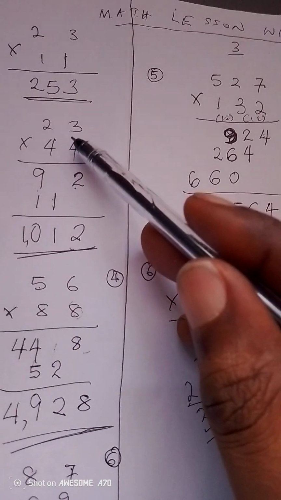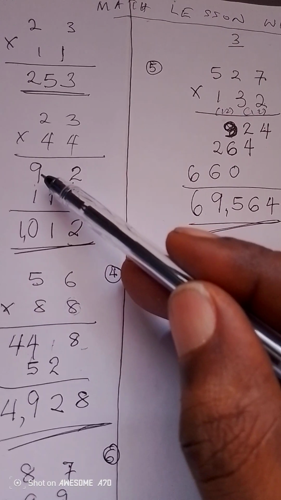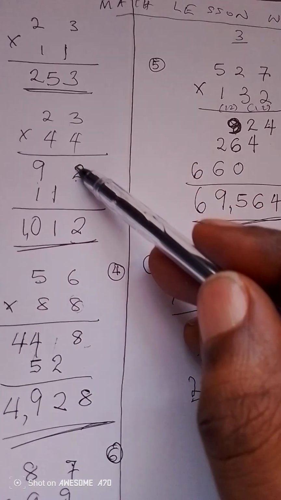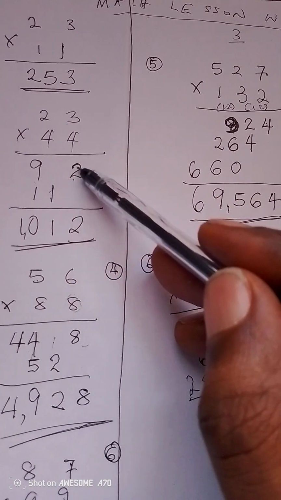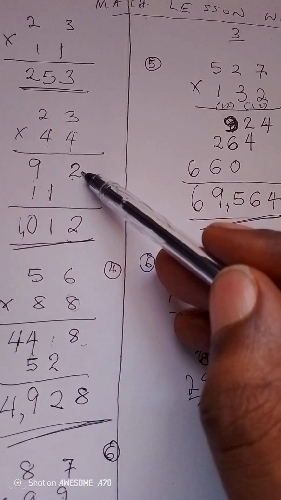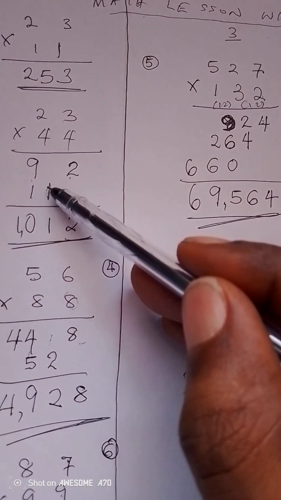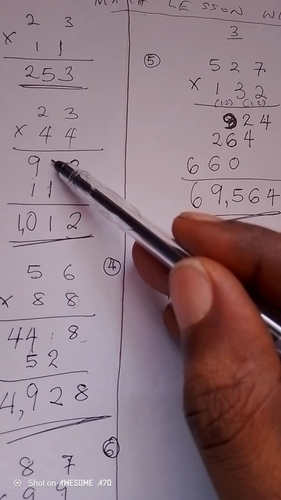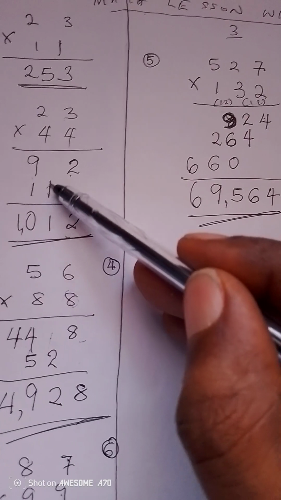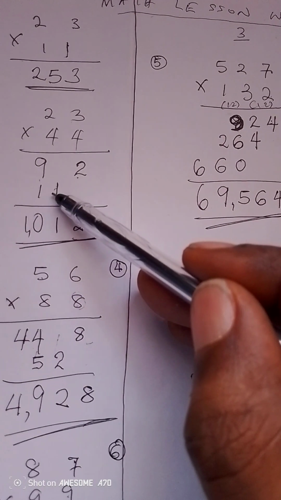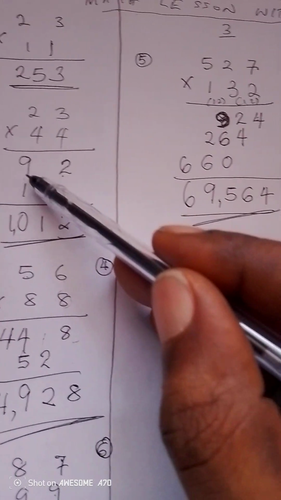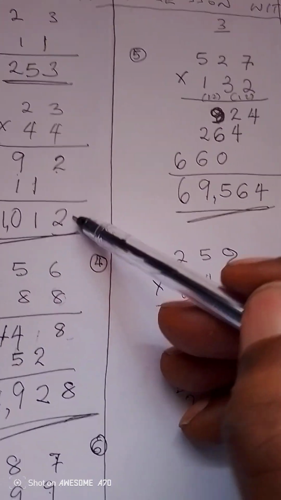The same thing, 23 multiplied by 44. 4 multiplied by 23 gives you 92. You have your 9 space 2. Then if you add 9 and 2, it gives you 11. So your 1 comes in between. The last digit, which is 1, comes in between the 9 and the 2. And then you add the other 1 to the 9 to make it 10. That's how you get 1012.